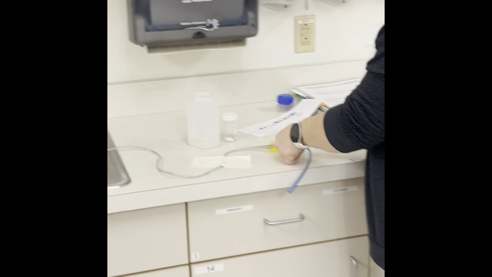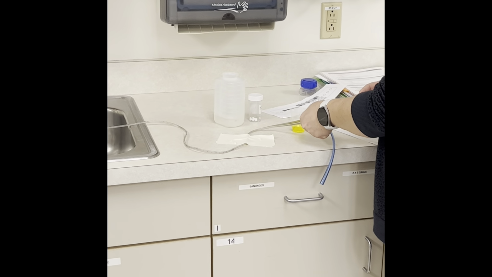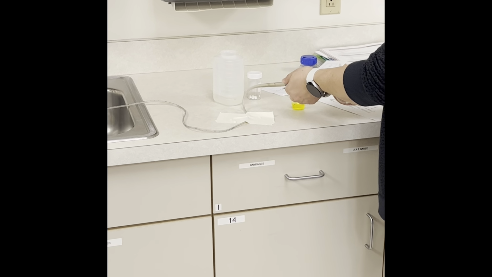Drop some water. We're gonna just clear the tube. Can you see how it's bubbling in the container? So we cleared our tube. I would put my cap back on.